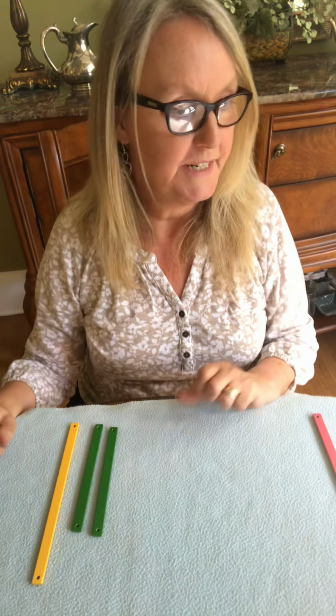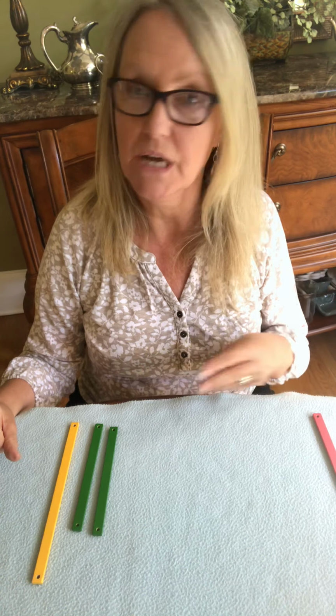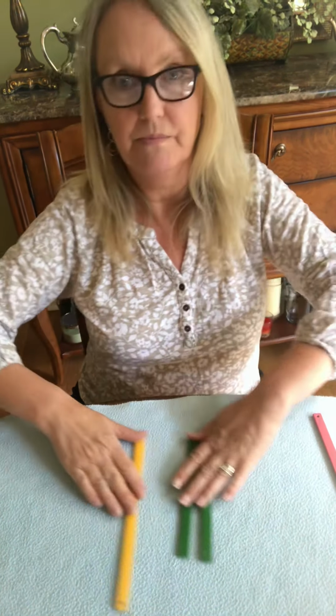Going to work on the different types of right-angled triangles. So we've learned the names of the sides of a right-angled triangle, but not all right-angled triangles are the same. So I'm going to bring these little sticks.